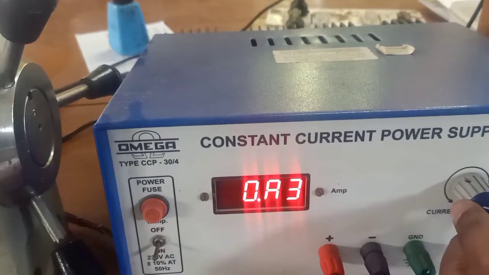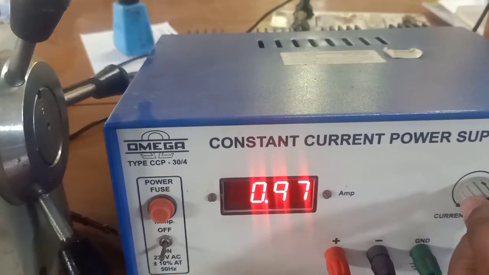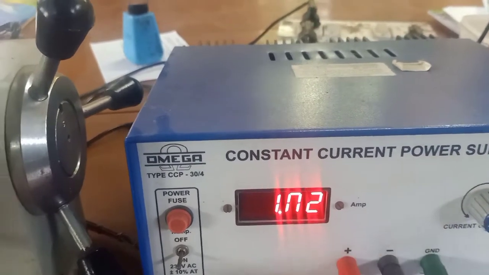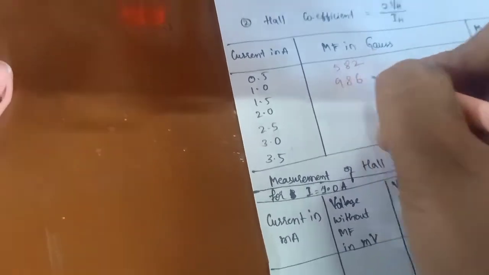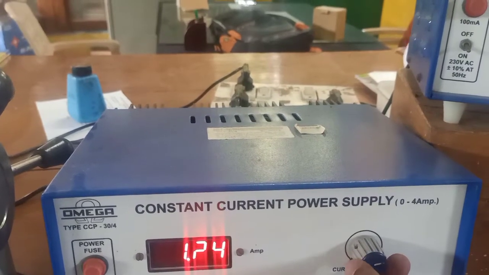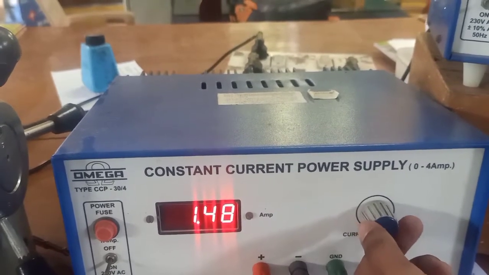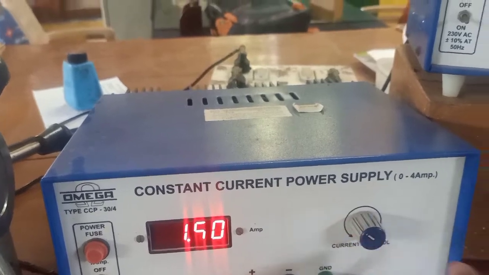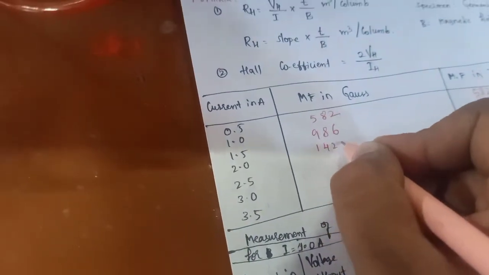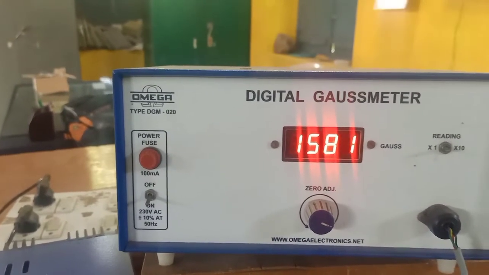The experiment should be performed very slowly, because all the setups are very delicate and very sensitive. Now for 1 it is 985, 986, and then again for 1.5 it is 1426. Later on, for higher currents, the digital display stops.